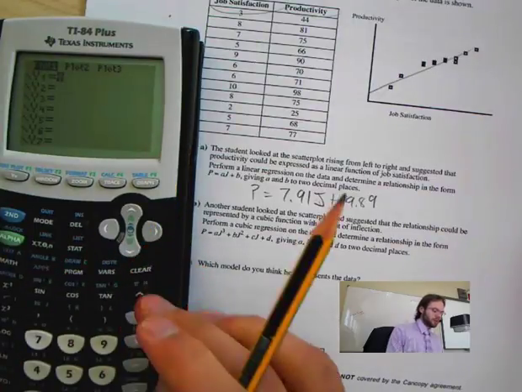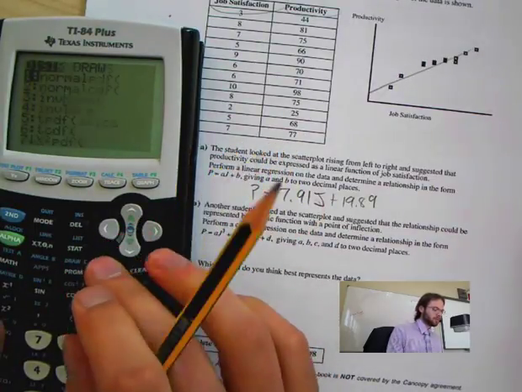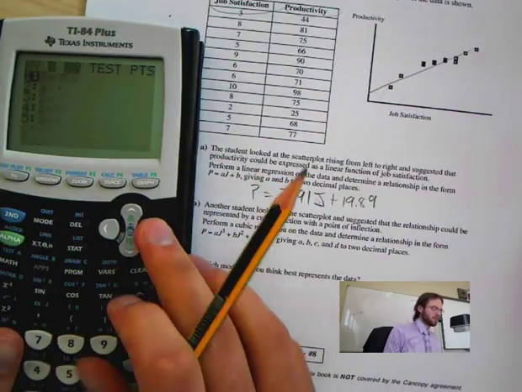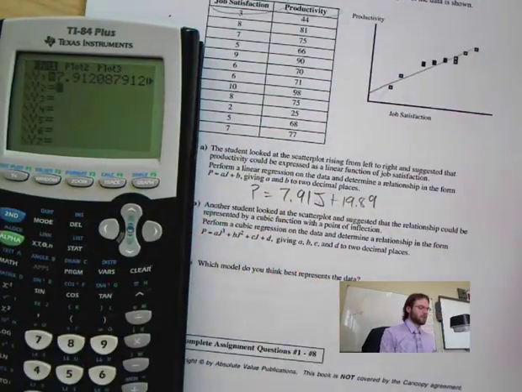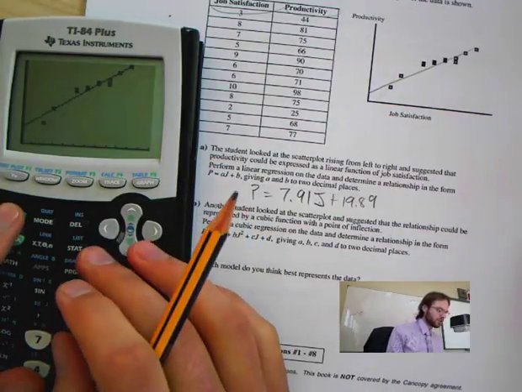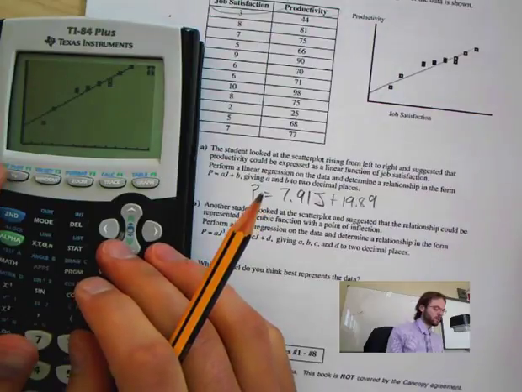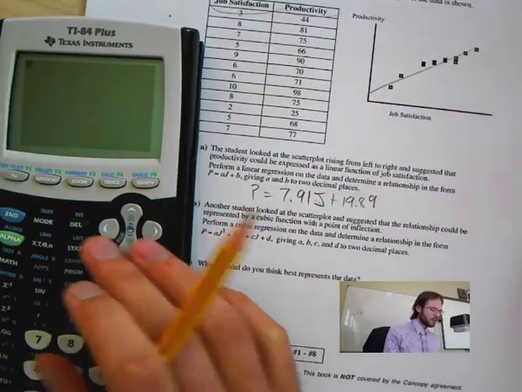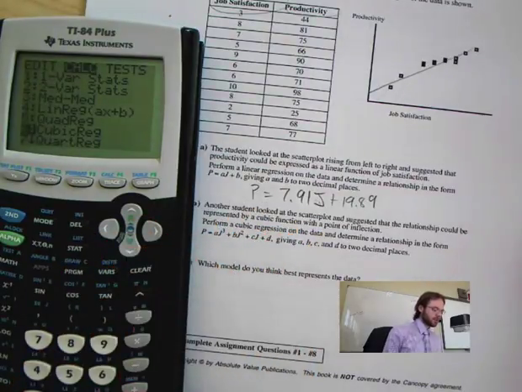So I'm going to go second, go to statistics. We want a regression. And we graph it. So my line of best fit using that regression looks like this. That's kind of accurate, but another student looks in and says he thinks it's a cubic function. So let's try it now if it's a cubic. I'm going to quit this. First go there. I'm going to clear it. And let's see what happens if we do a cubic.